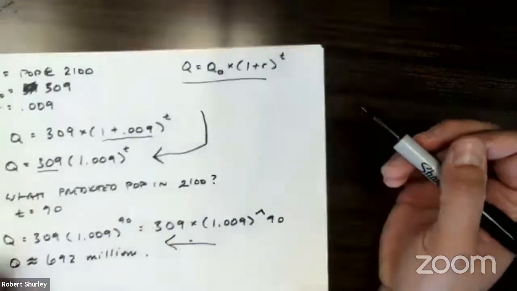Great. Okay, so let's do the next one, I think, which talks about population decay. China's one-child policy was originally implemented with the goal of reducing China's population to 700 million by 2050. China's 2013 population was about 1.3 billion. Suppose China's population declines at a rate of 0.5% per year. Write an equation for the exponential decay of the population.